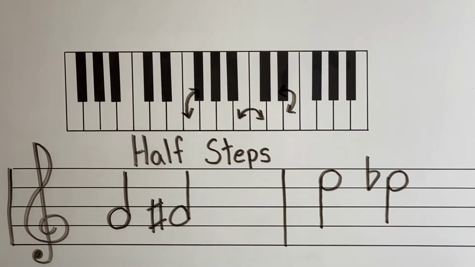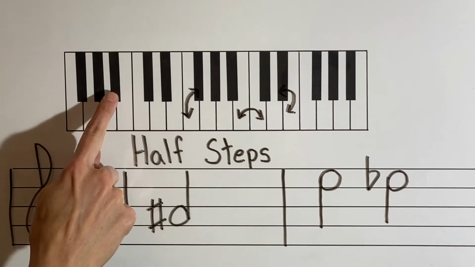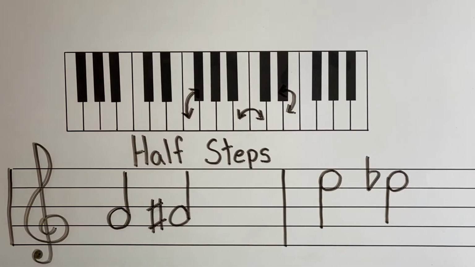Now down here on my music staff, I have drawn my A, and then I have gone up a half step to my A sharp. My A is right here. When I go up a half step, I go to this A sharp right there.